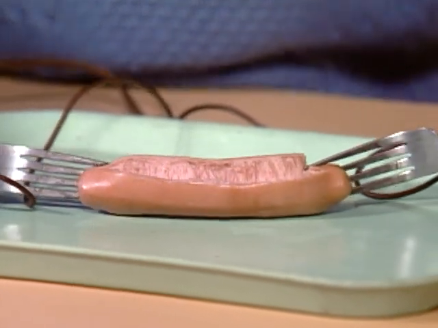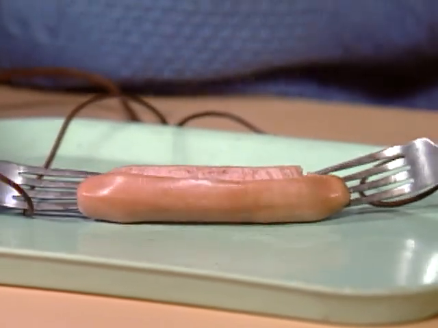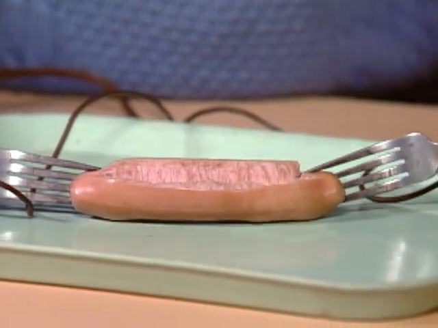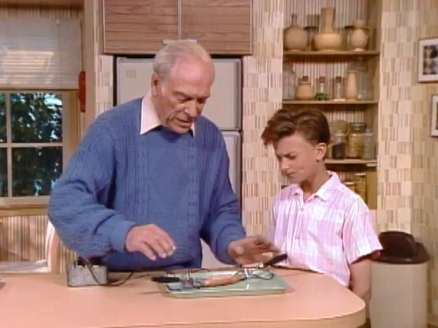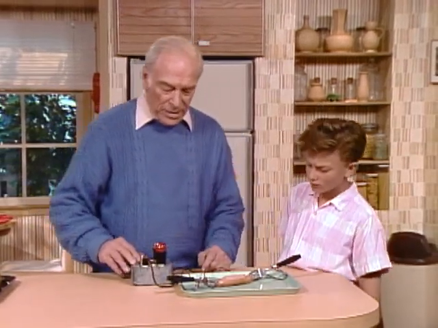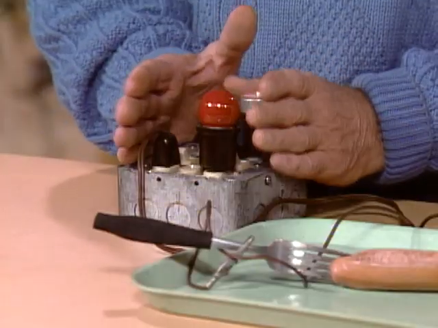There you see, we're cooking a hot dog in its own juice by electrocuting it. Not barbecuing it this time, a new way to cook a hot dog. Now we're sending electricity through it, so I'm going to turn it off, because current is coming through it from the regular household current.